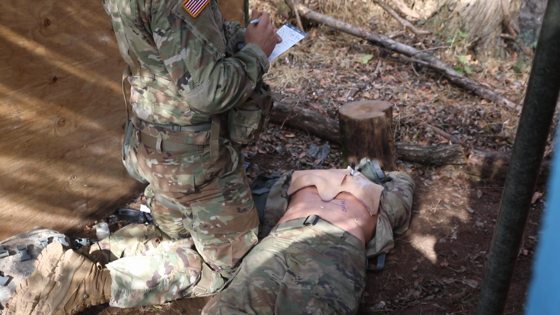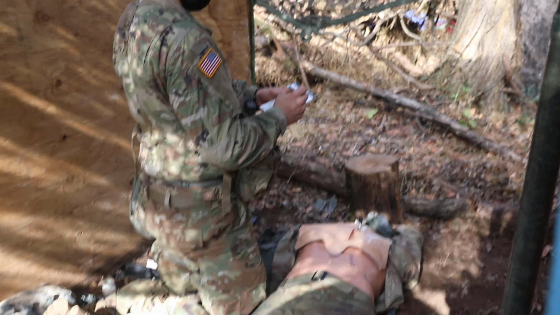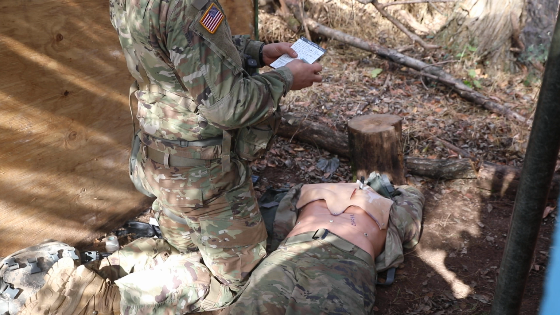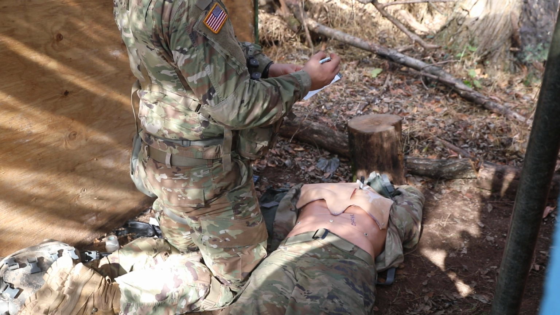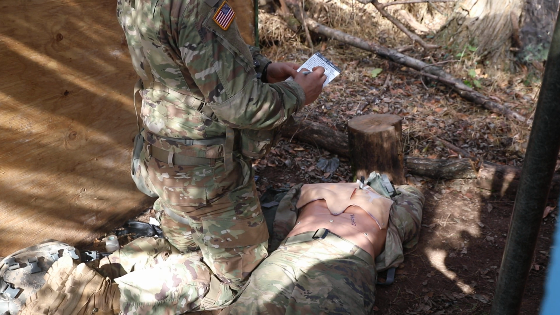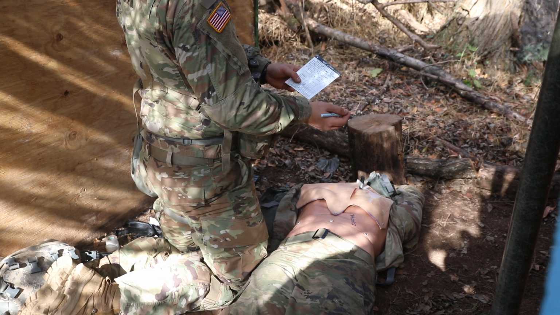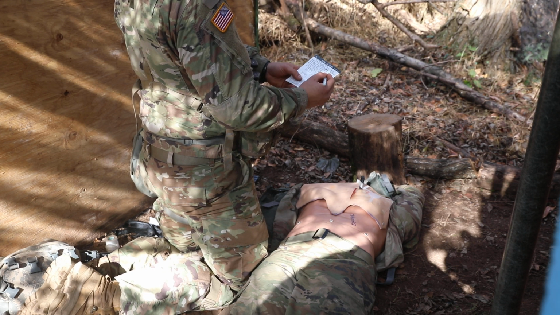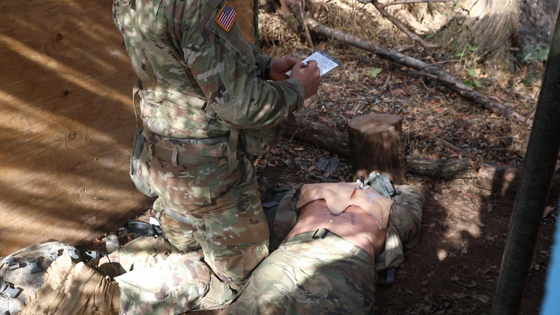10:52 Lima. Mechanism of injury. Mark an X on the mechanism or cause of injury. Gunshot wound. Injury. Mark an X at the site of the injury on the body picture. Right side of the chest. Time. Write time of vitals taken. 10:52 Lima.